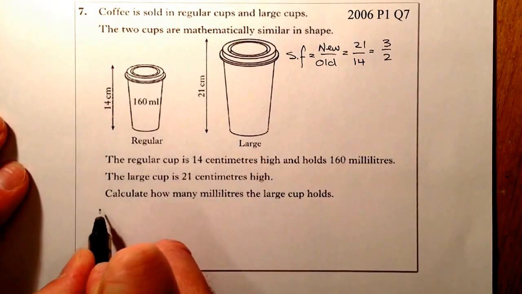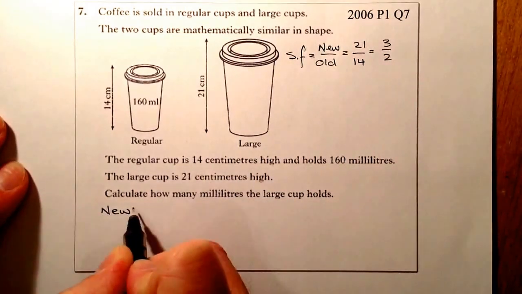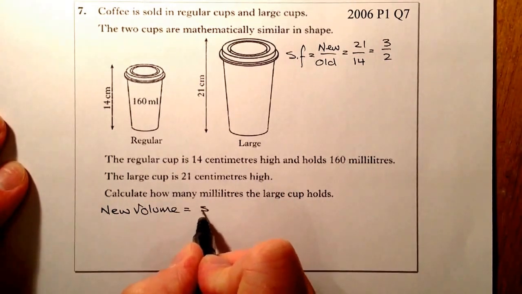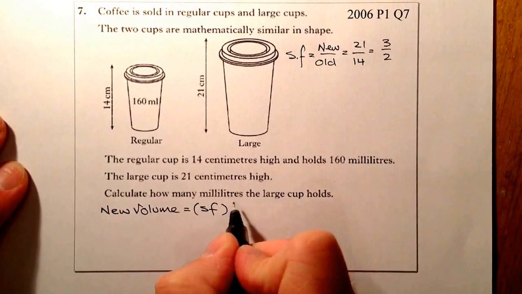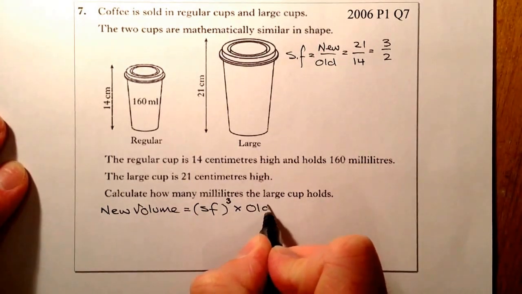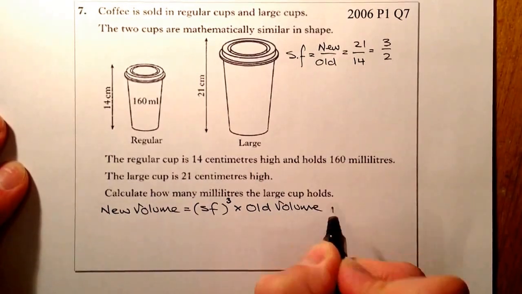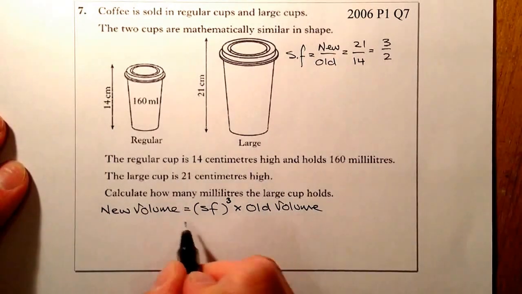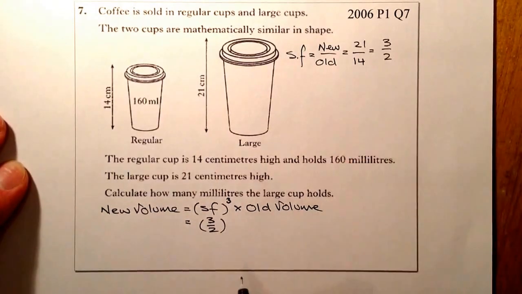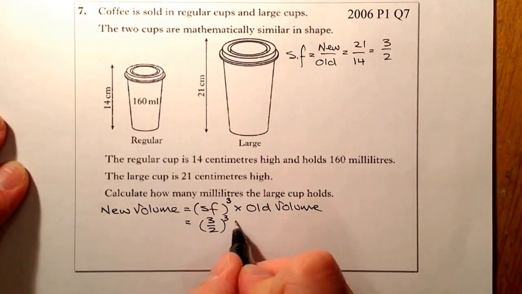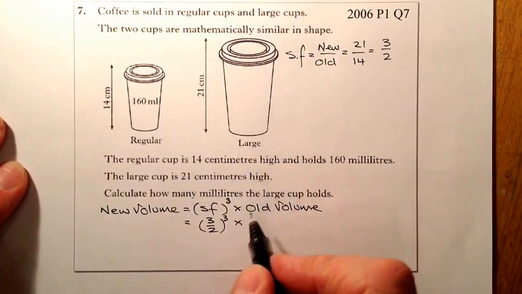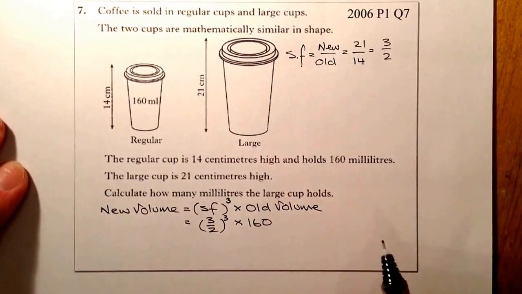Right, so from there I'm going to be working out the new volume. And the new volume is going to be the scale factor, and remember, if I'm working with volume, it's the scale factor cubed times the old volume. So I'll substitute in my scale factor, which was 3 over 2, and I'm going to cube that, and multiply it by the old volume, which is 160, and we're working in millilitres.